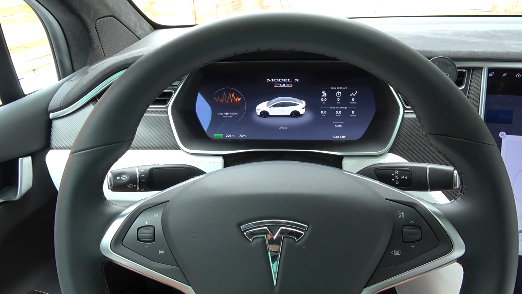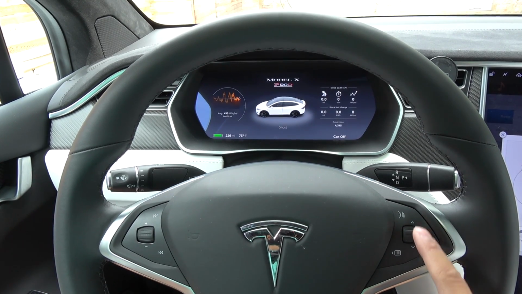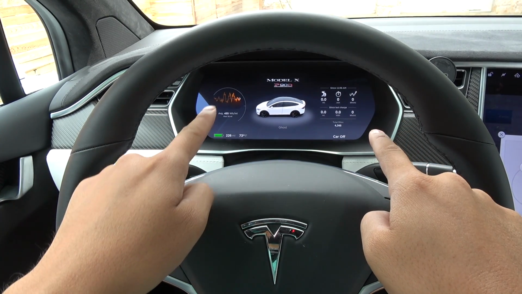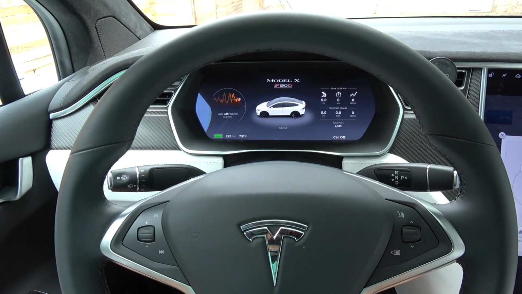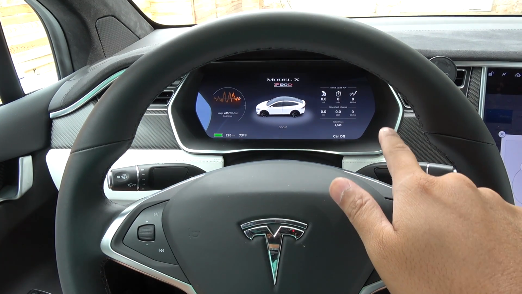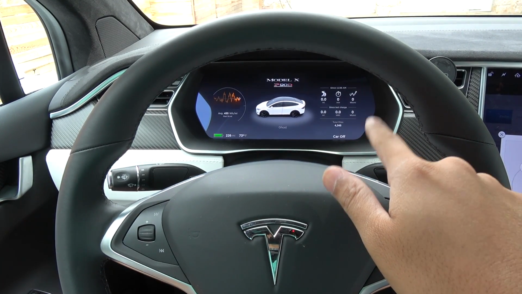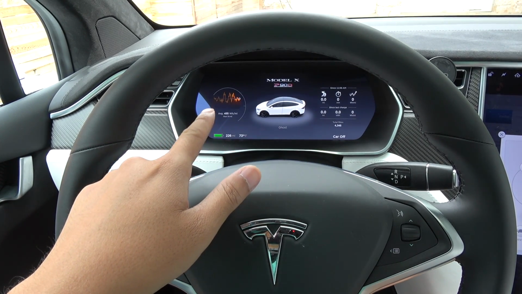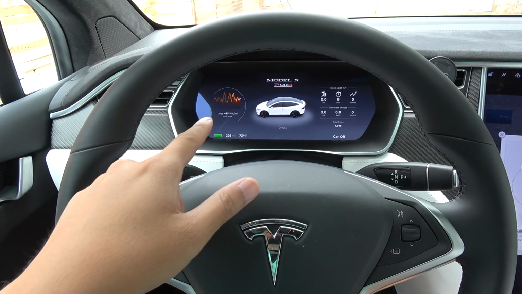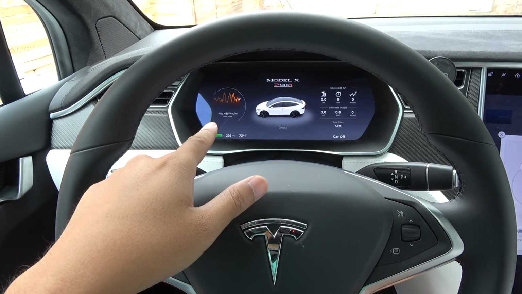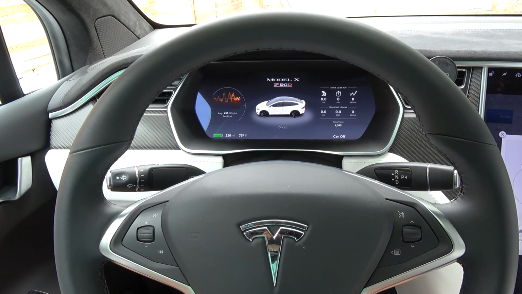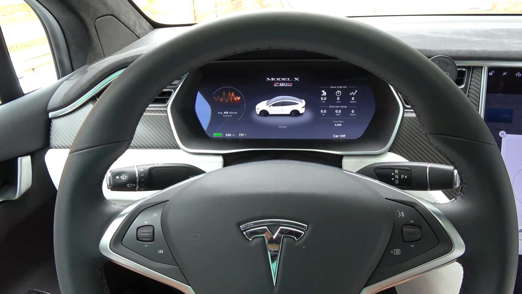What I've done with mine is set the trip to display. There are two displays, one on your left, one on your right, and I've set my right-hand one to always be my trip meter. On the left I usually set it, for now, to energy consumption, because I'm concerned with energy consumption at the moment, since I've been getting really poor energy consumption.